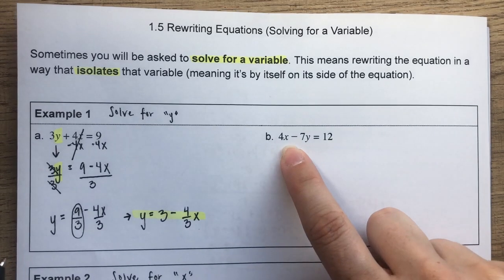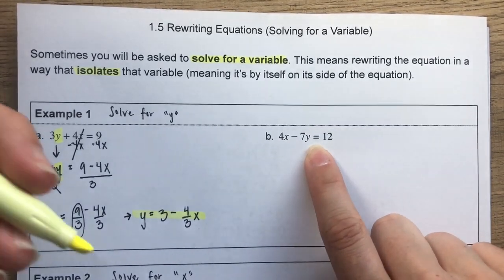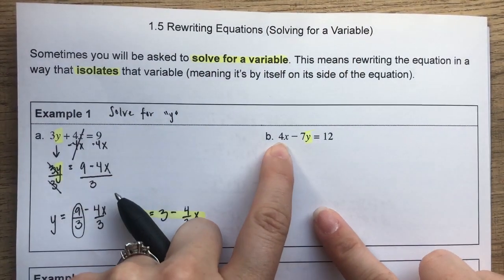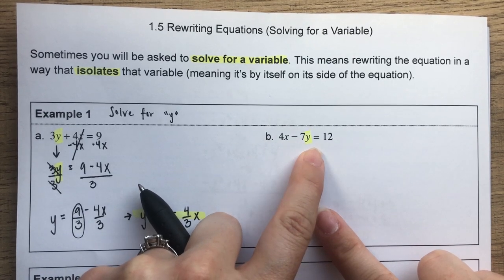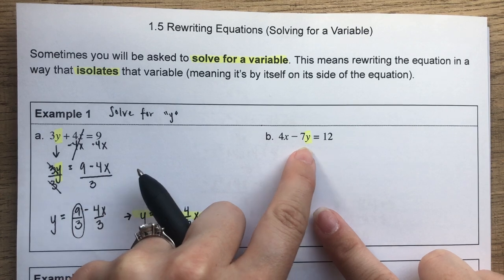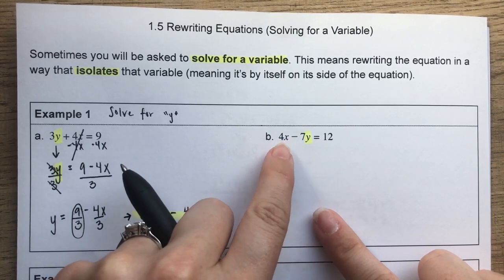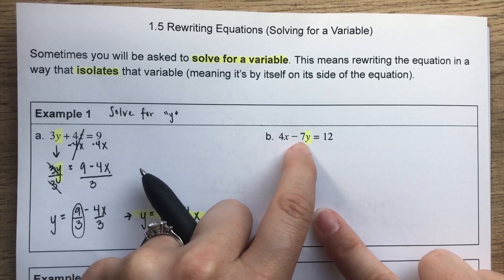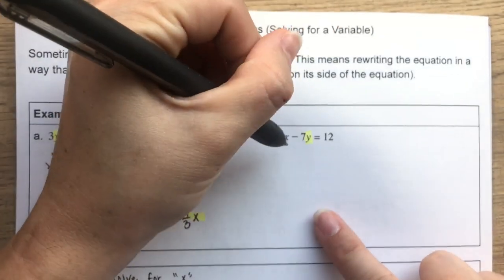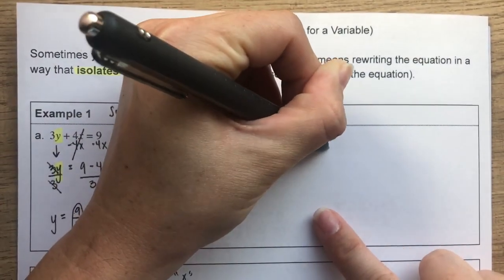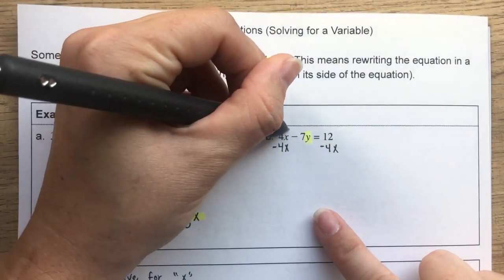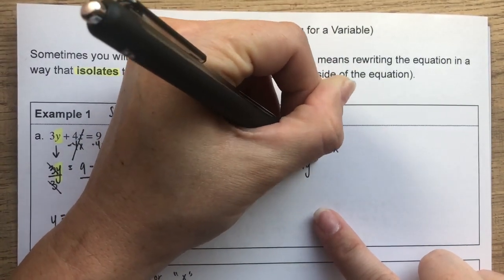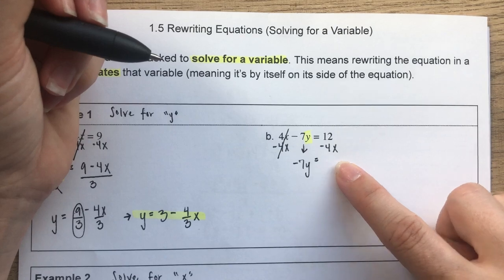And then for B, 4x minus 7y equals 12, same thing, we're going to solve for y. So I want to move everything away from that y. So I have 4x minus 7 times y. I want to move over this 4x first before dividing by the 7. Because this is a positive 4x, I have to subtract this 4x over. Even though this is minus 7y, this 4x itself is positive, so to undo it, I need to subtract 4x. So 4x minus 4x cancels out. I'm going to bring down the negative 7y, and then 12 minus 4x.